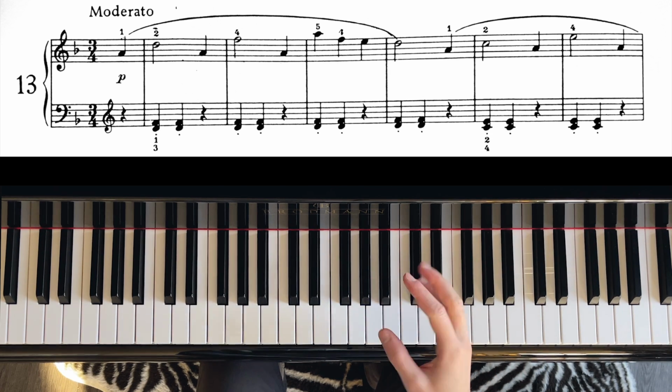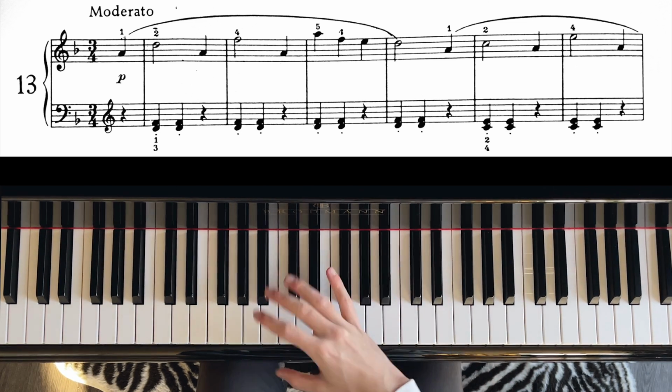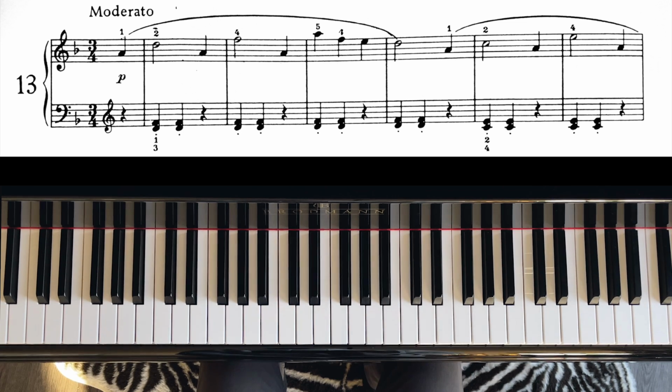And as you could see, we've got two slurs, and I lifted up my hand between the slurs, but I kept all the notes connected inside the slur. So once again.